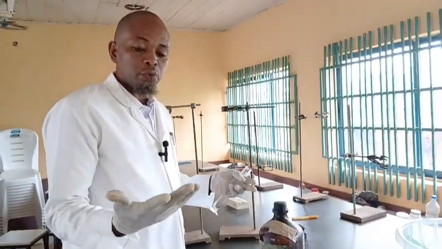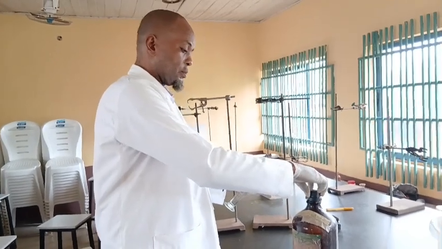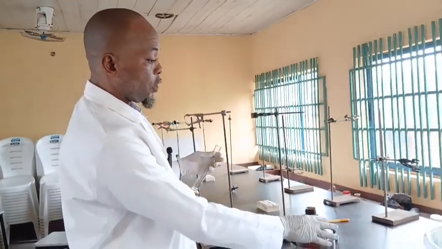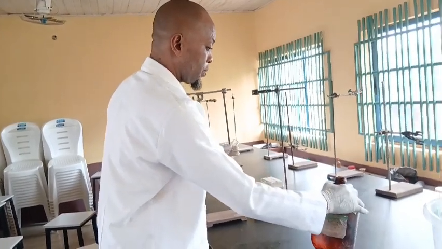Please ensure you wear your gloves when you are using this, because it is a concentrated acid. As it is, it's supposed to be prepared in a fume cupboard because it contains fumes. You see some fumes trying to escape.